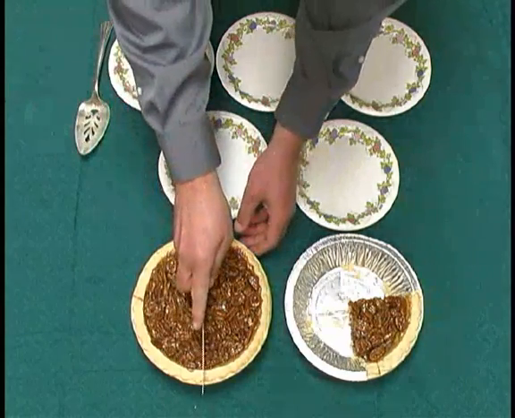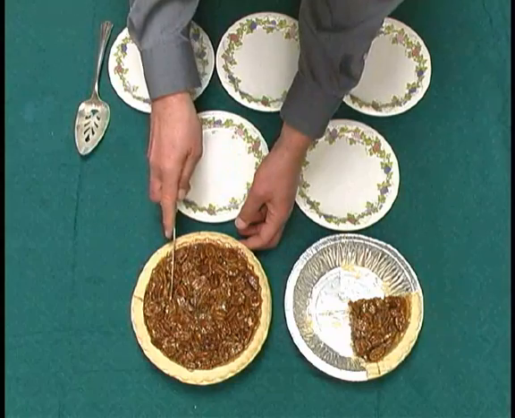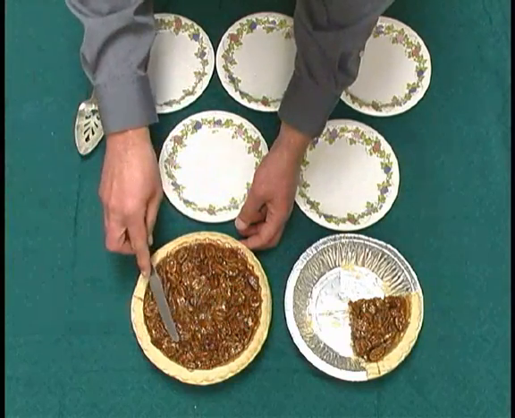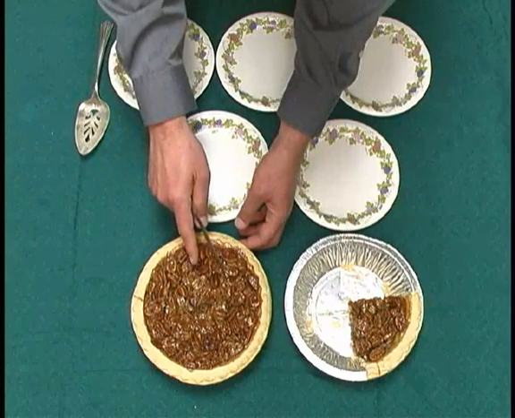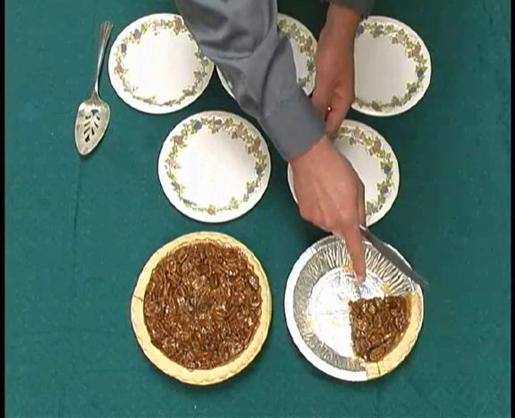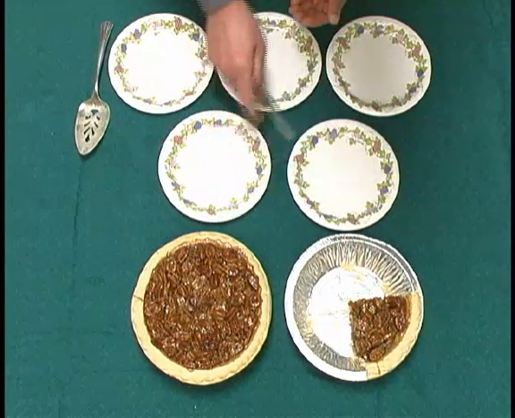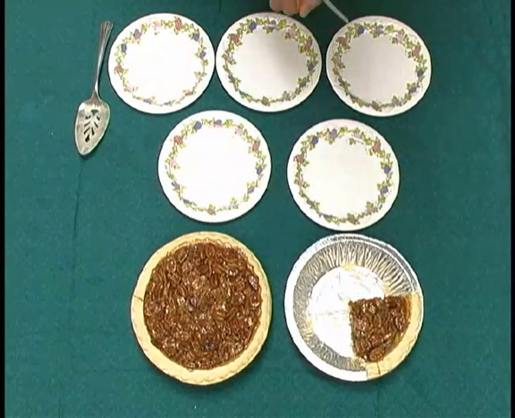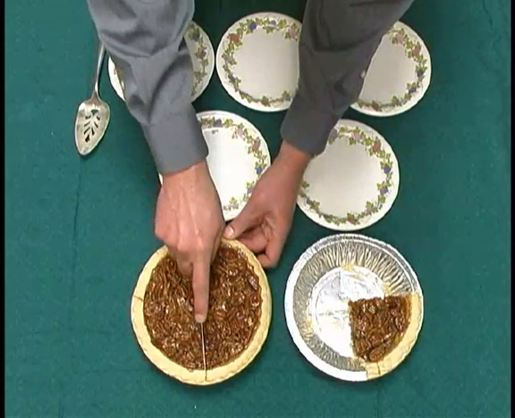Let's see, if I cut this pie in half, I'll get 2 large pieces. But if I cut it again, I can cut it into quarters. I'll have 4 quarters from the whole pie, plus 1 quarter more will give me 5 pieces. I can give each one of the guests one of those 5 pieces. Let's go ahead and cut the whole pie into quarters.